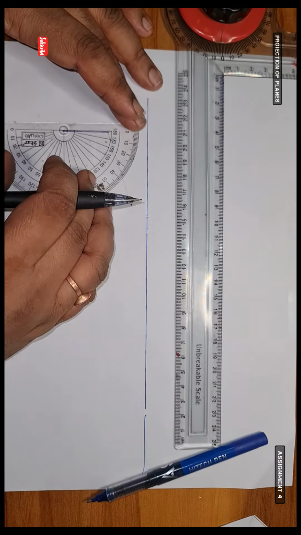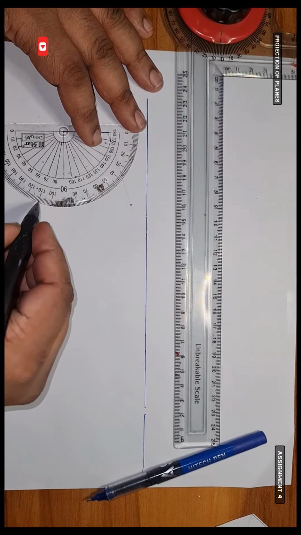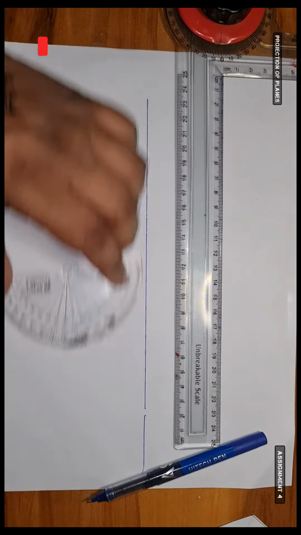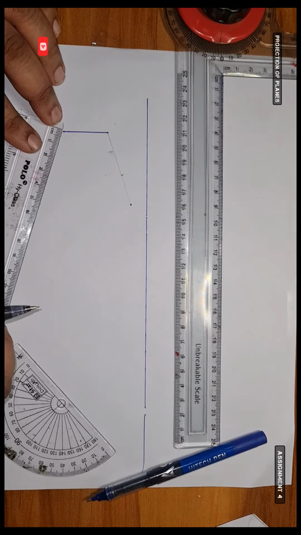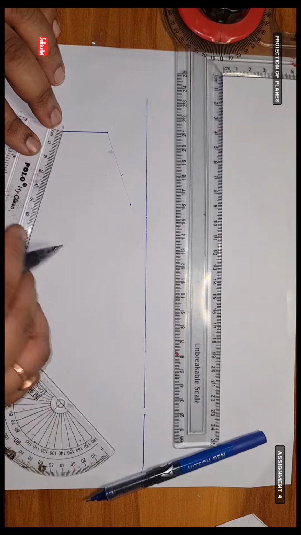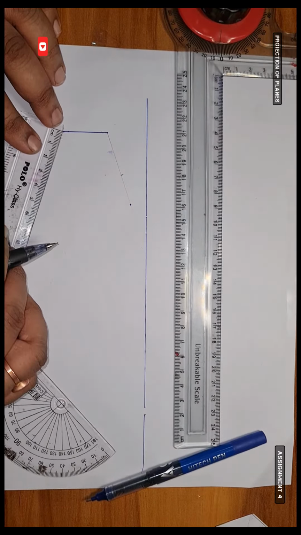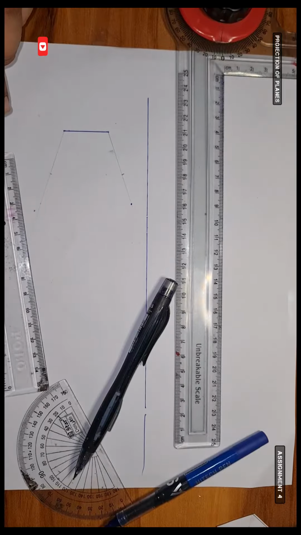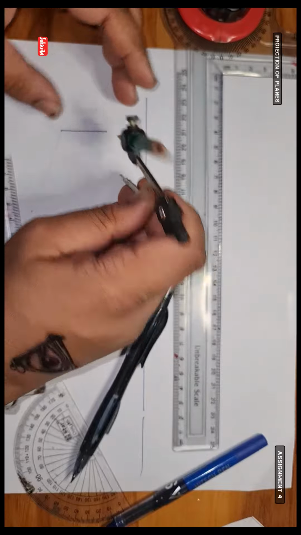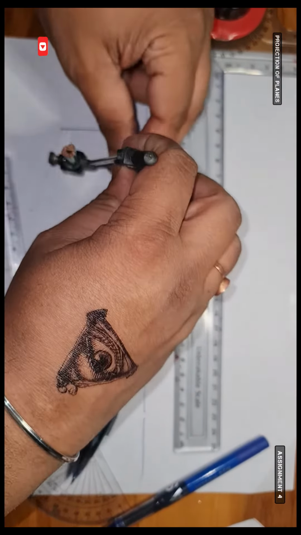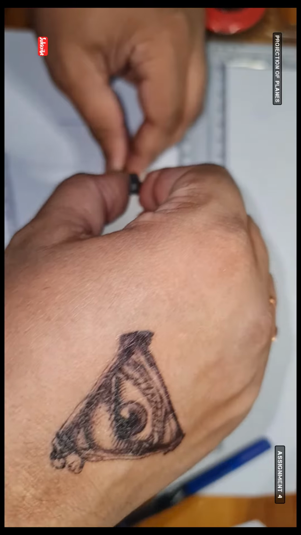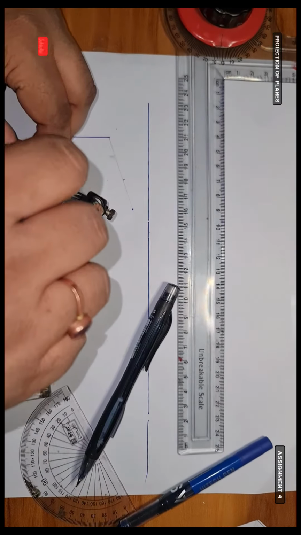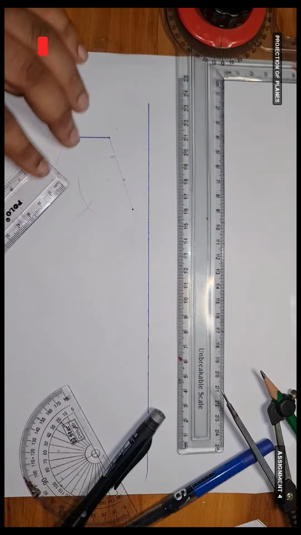Make another angle over here. This is 100, this is 108. Then make a line over here, and it should be 30 mm. Now take your compass, mark up to 30 mm, and make an arc over here. Then put your compass over here, measure up to 30 mm and cut the same arc.